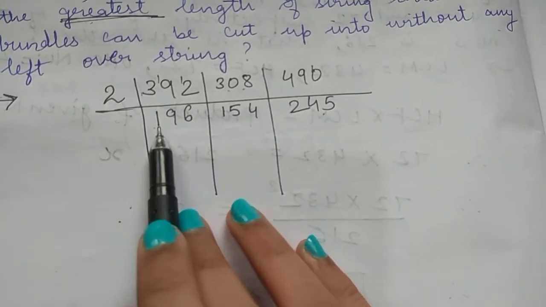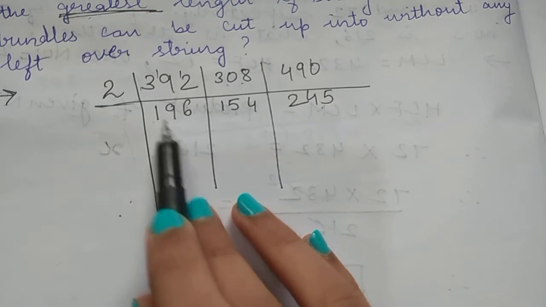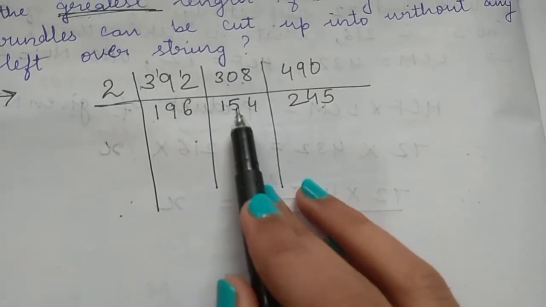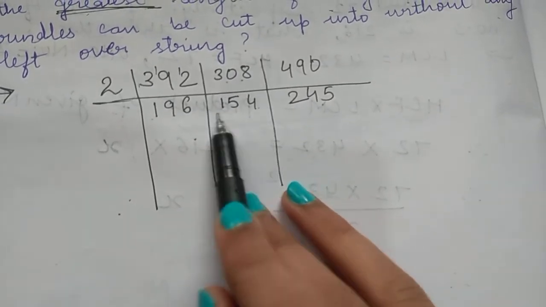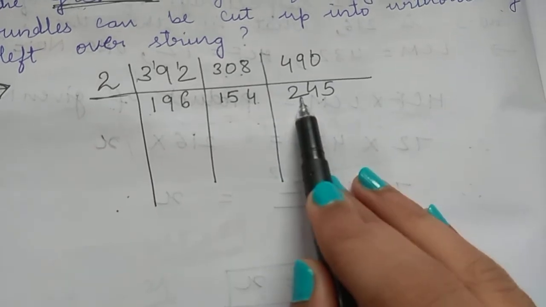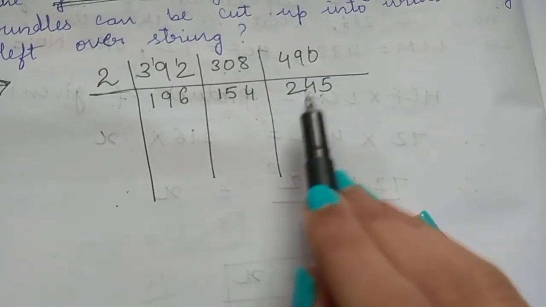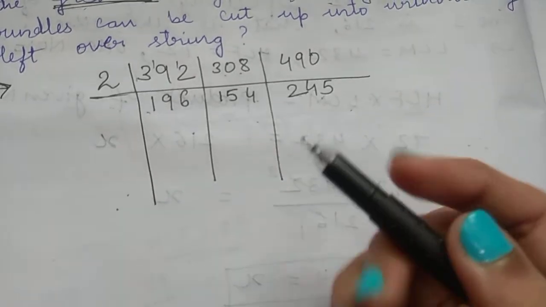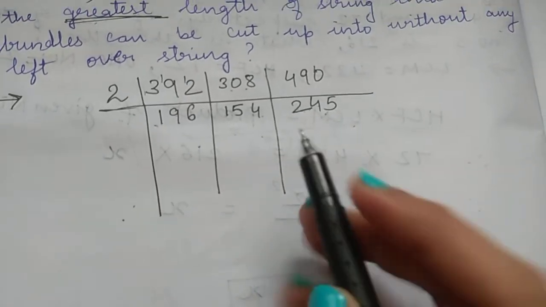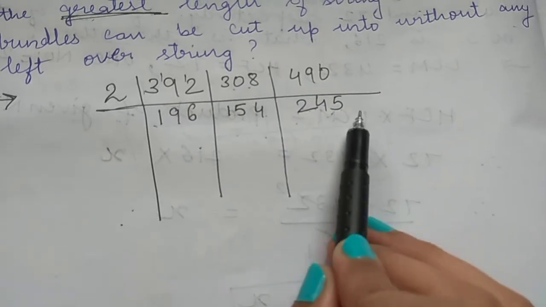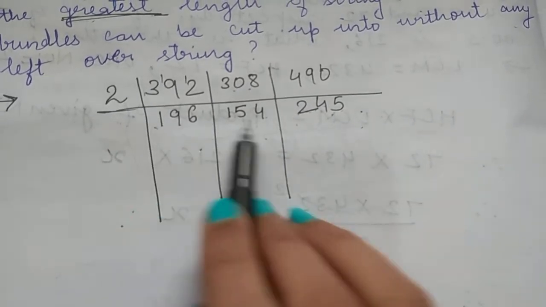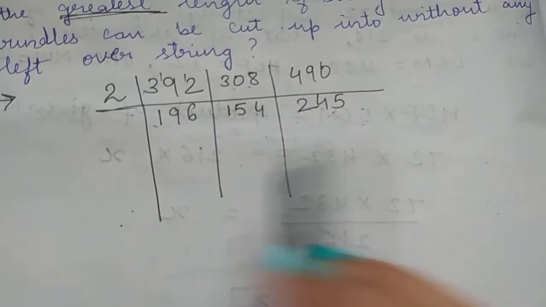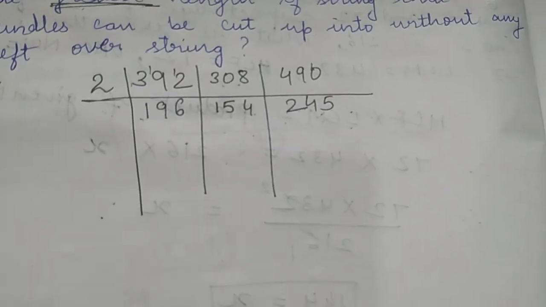Let us see 10, 16. It is not divisible by 3. Then this is also 10. Again not divisible by 3. Then 6 and 5, 11. All these 3 numbers are not divisible by 3. So next prime number is 5. Only 245 is divisible by 5. These 2 are not. So after 5, next prime number is 7.